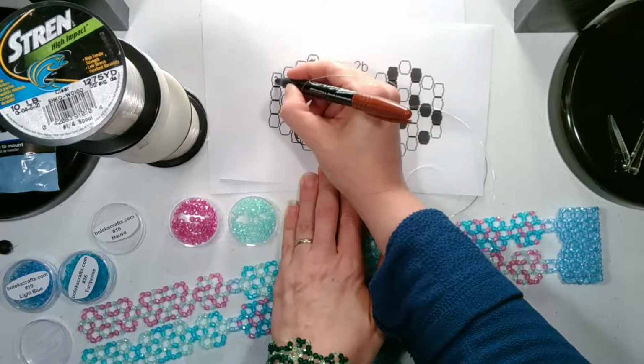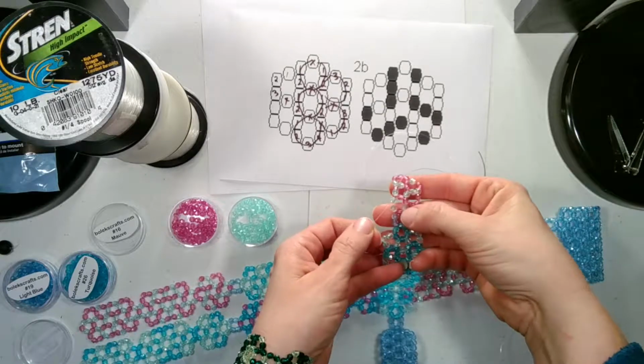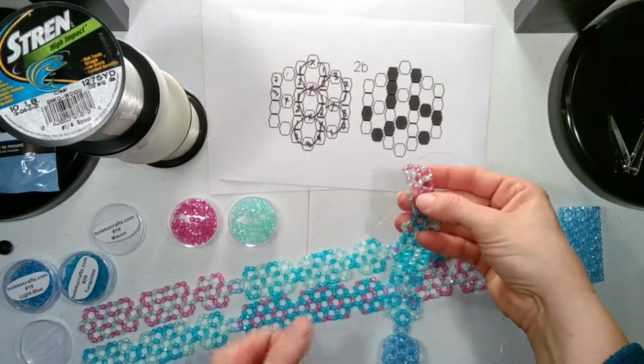We're going to add 3 across. We'll be adding to the string that's coming out towards the top or end of our row.